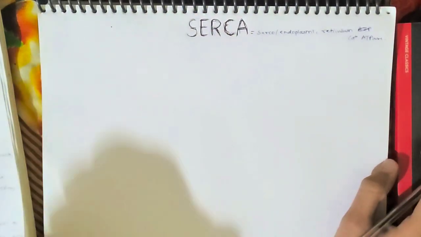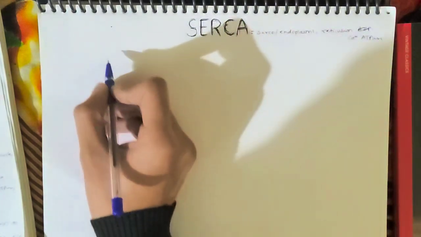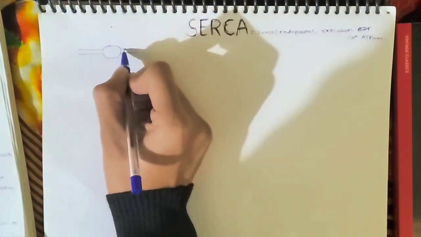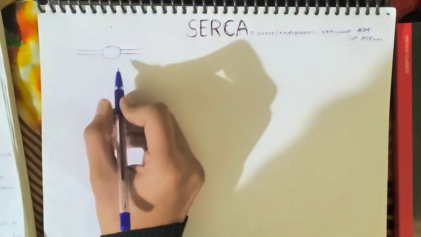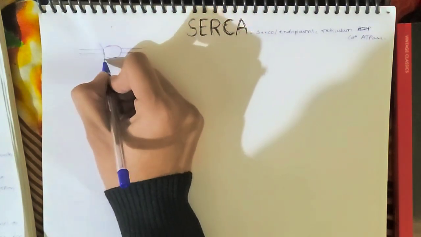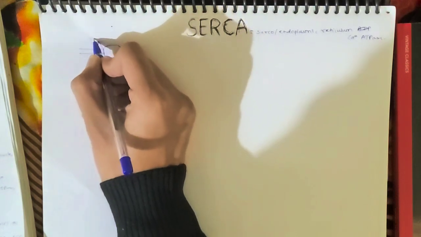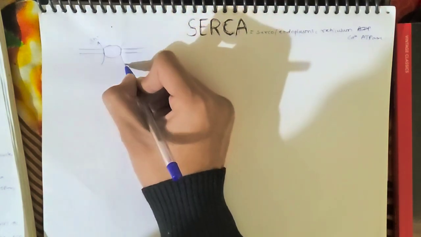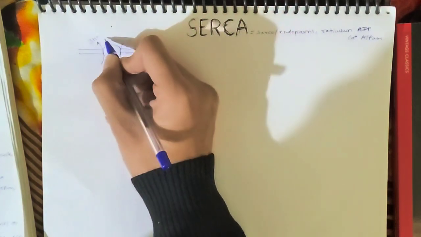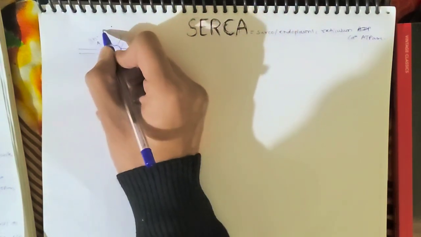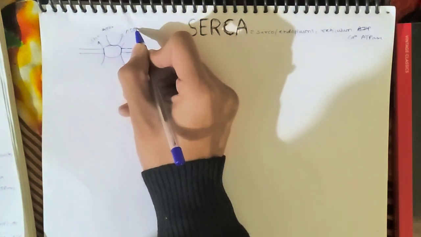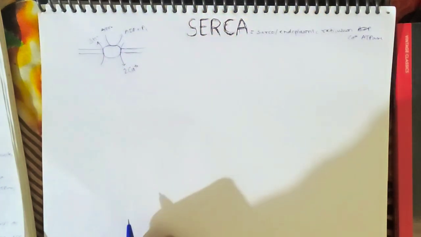If we make a rough diagram of this protein, just to get to know the function of this protein, let's assume this is a SERCA. Then what it does is it pumps out three protons for two calcium ions by hydrolyzing ATP into ADP and inorganic phosphate.